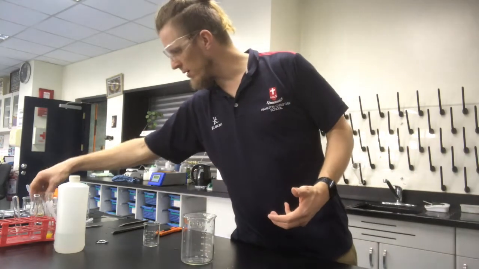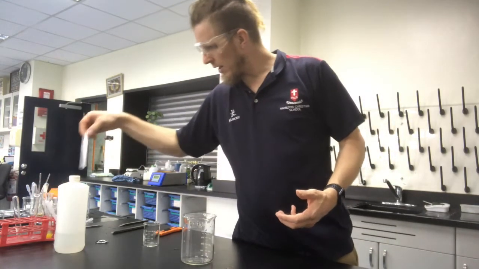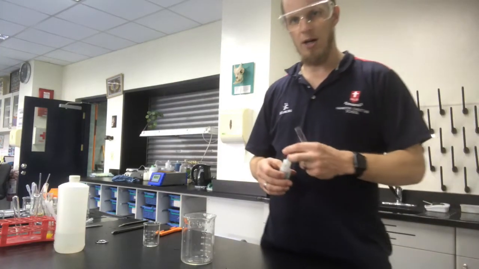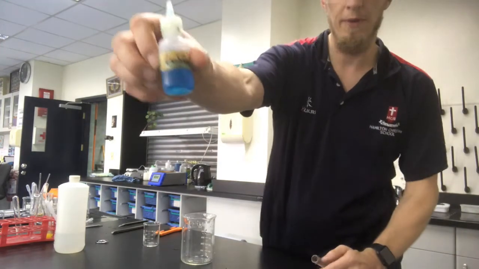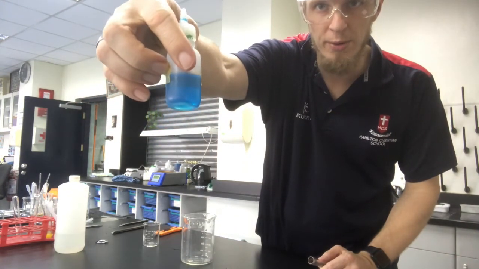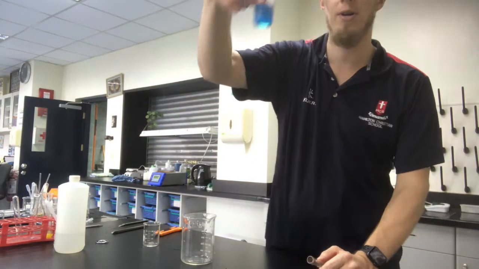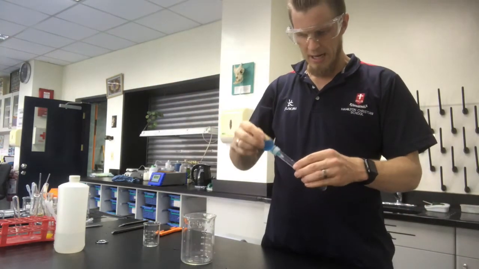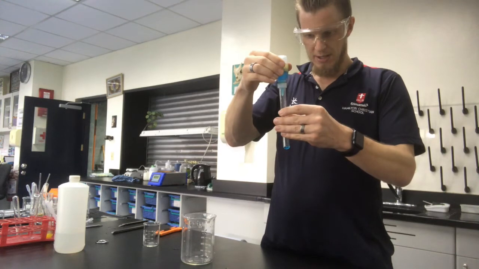The next one I'm going to do is a two-stage reaction. I'm going to make a complex ion. So I'm going to take some copper sulfate. You can see it's a blue solution. It's clear, I can see through it, but it's blue. So a clear blue solution would be the observation I make there.